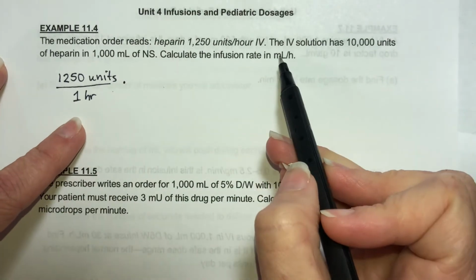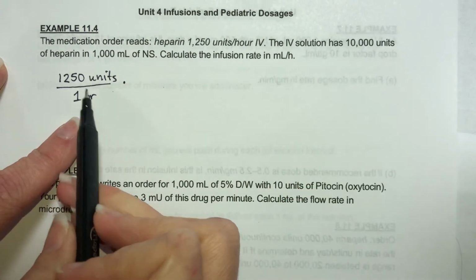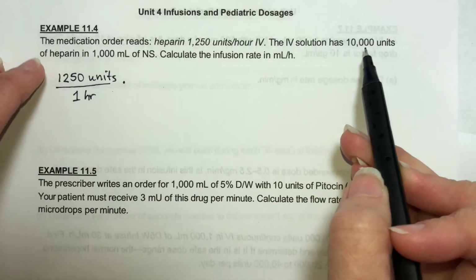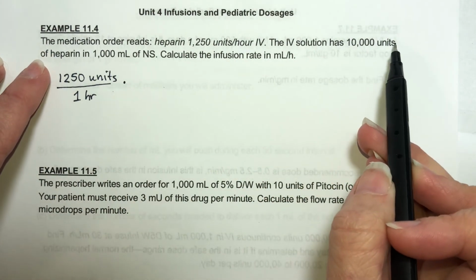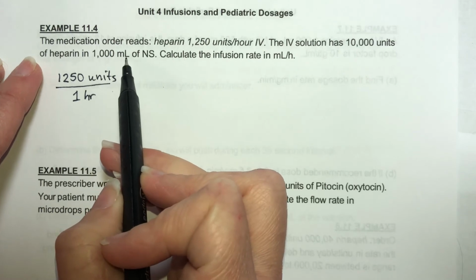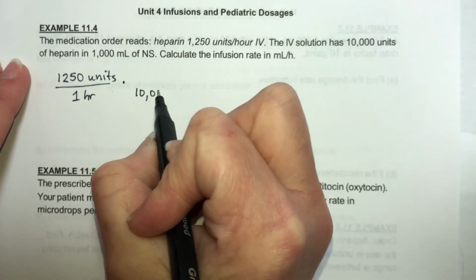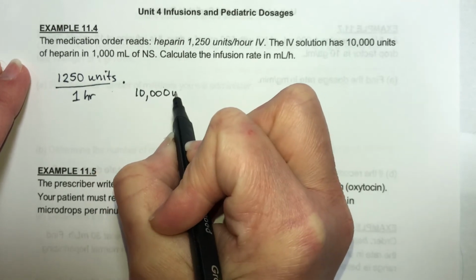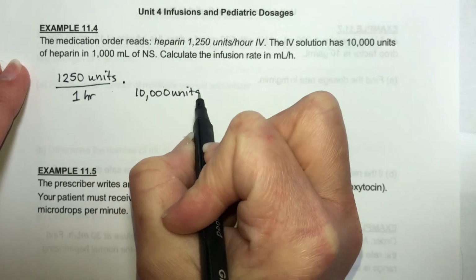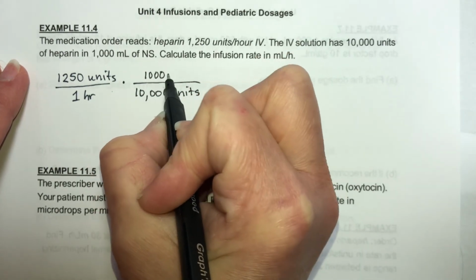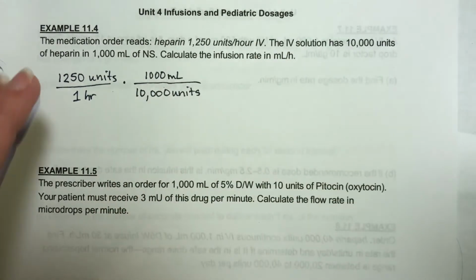We want milliliters per hour. We have hours, so that's good. We just need to turn units into milliliters. The relationship we need right here is 10,000 units for 1,000 milliliters. I'm trying to get rid of units, so I'm going to put 10,000 units in the bottom, and then put the 1,000 milliliters in the top.